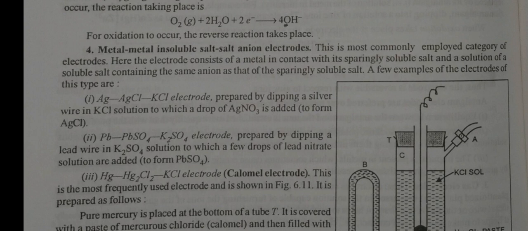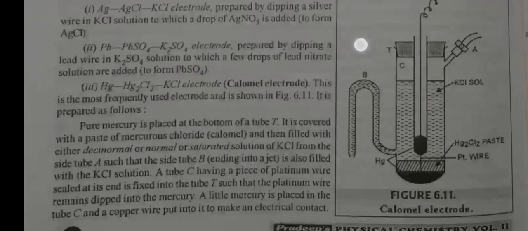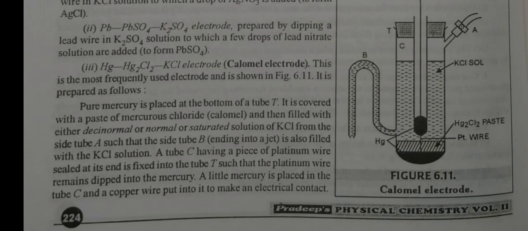Second, the Pb, PbSO4, K2SO4 electrode, prepared by dipping lead wire in K2SO4 solution to which a few drops of lead nitrate solution are added. Third one, mercurous chloride, potassium chloride electrode, which is also known as the calomel electrode. This is the most frequently used electrode. It is prepared as follows. Pure mercury is placed at the bottom of a tube T. It is covered with a paste of mercurous chloride, calomel, and then filled with either normal or saturated solution of KCl from the side tube A such that the side tube B is also filled with the KCl solution.